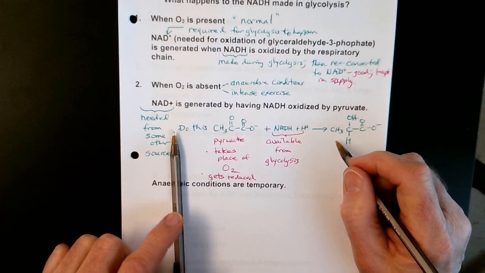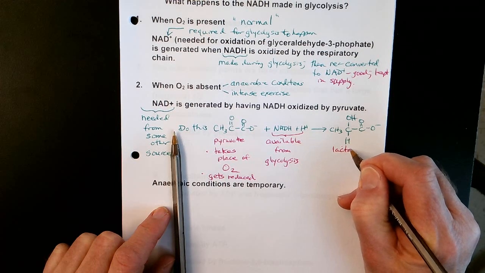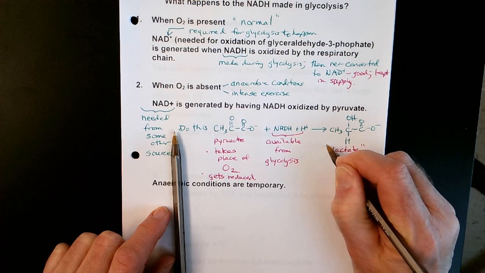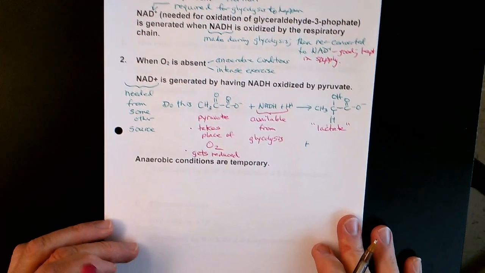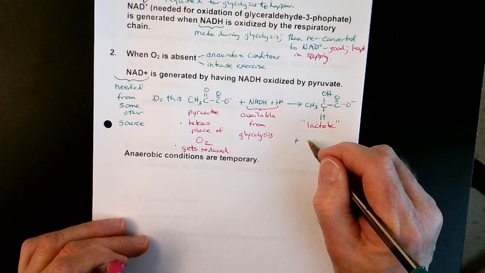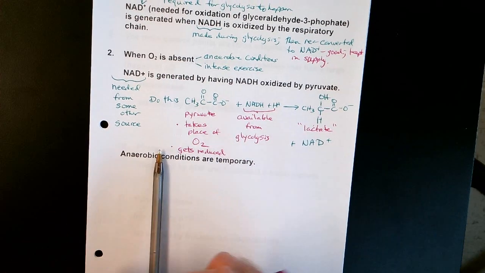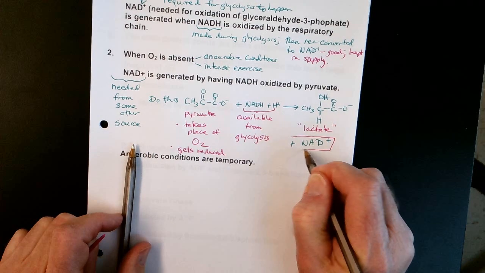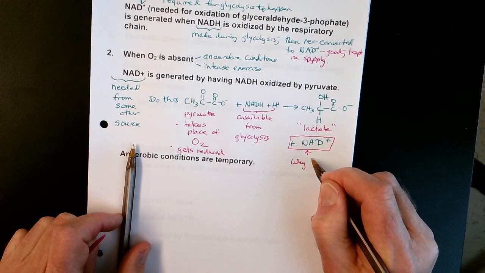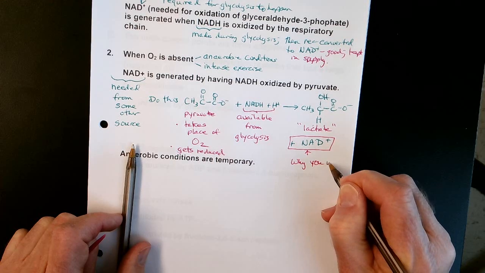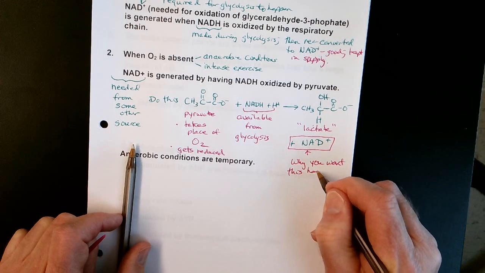So this is now a molecule called lactate. And the other product, which you care about the most, is NAD+. That's why you do it. This is why you want this to happen.